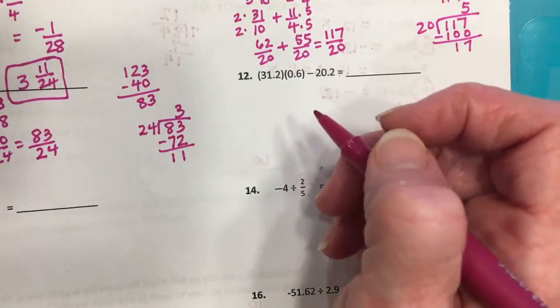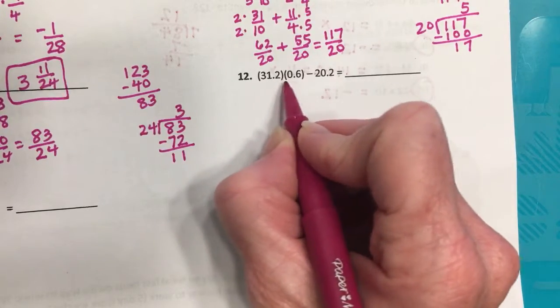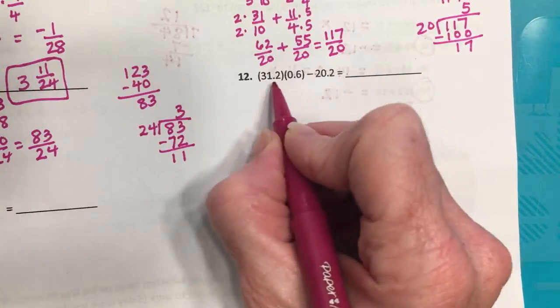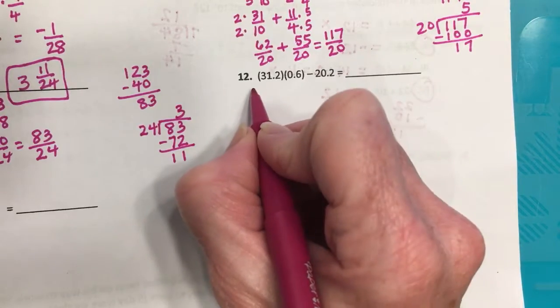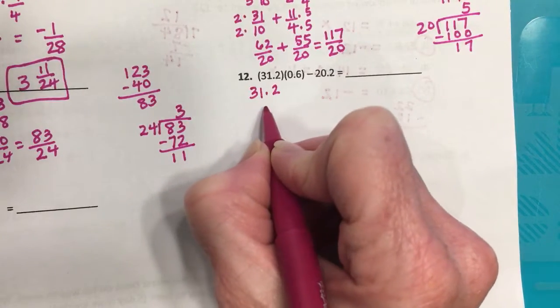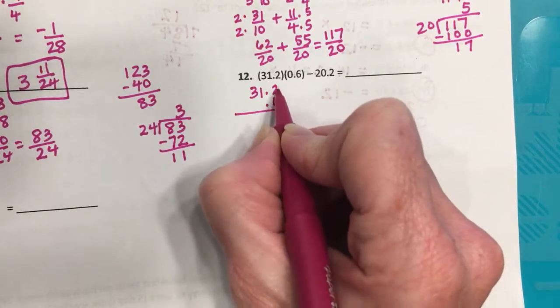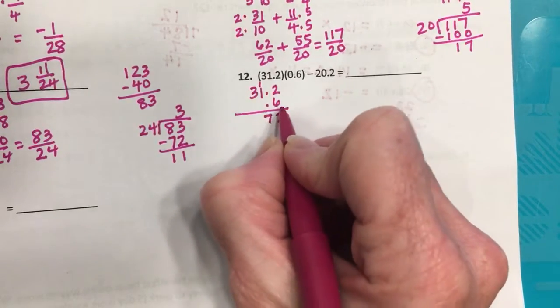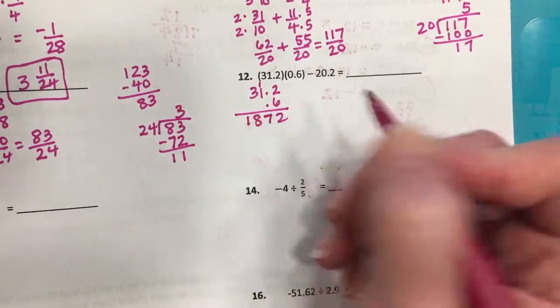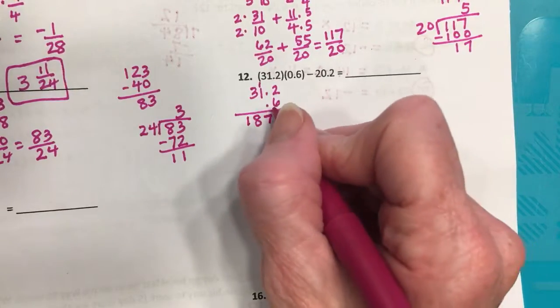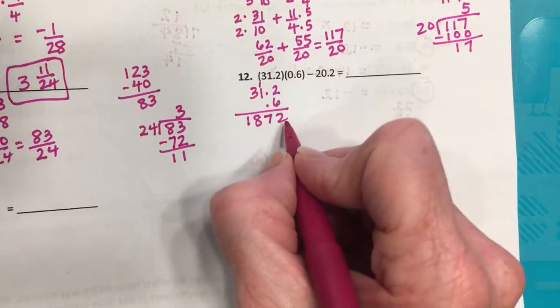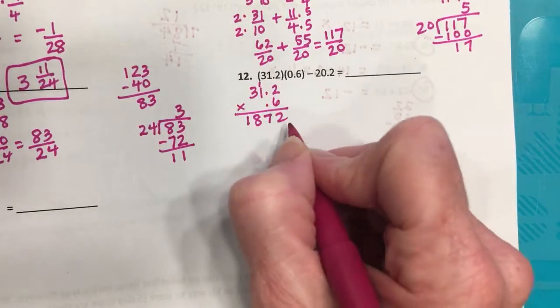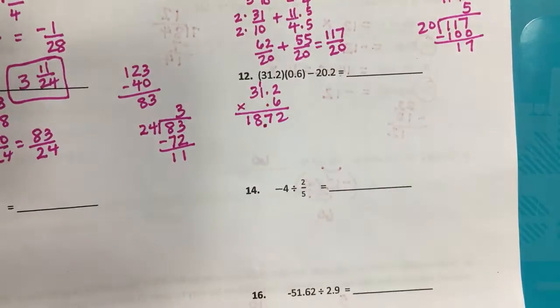All right. On number 12, since there's multiplying and subtracting, I'm going to start with multiplication because of PEMDAS. So 31.2 times 0.6 is: 6 times 2 is 12, carry your 1. 6 times 1 is 6, plus 1 is 7. 6 times 3 is 18. And be careful with your decimal. There's 2 decimal places in the problem, so I need 2 decimal places in my answer, so that makes this 18.72.